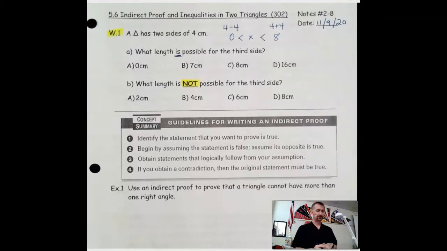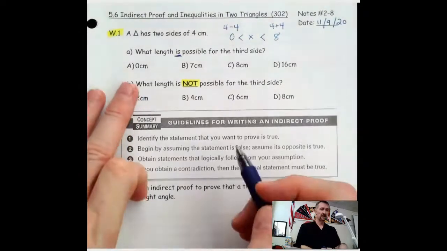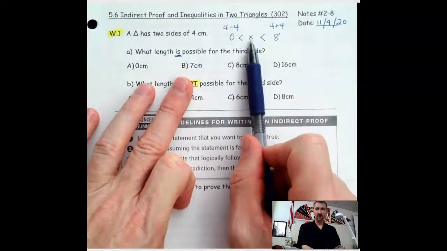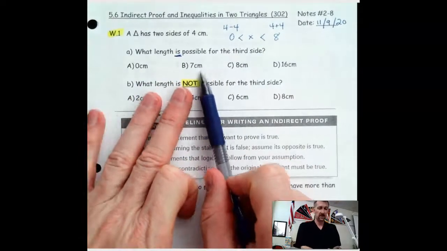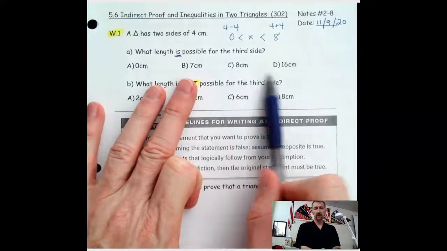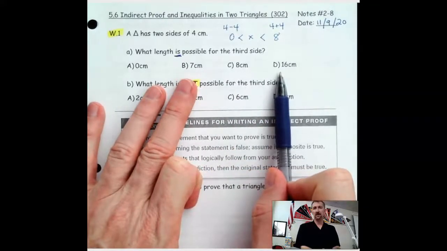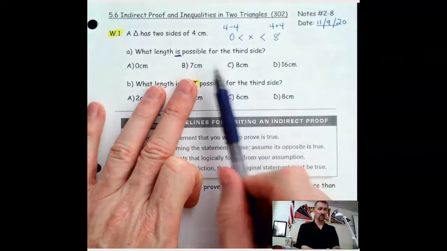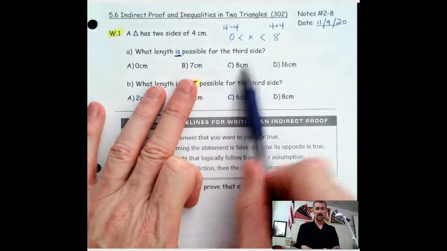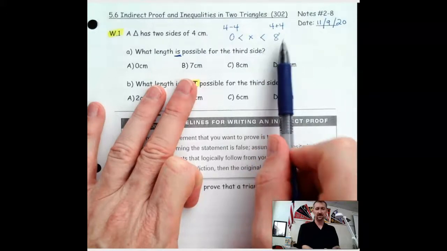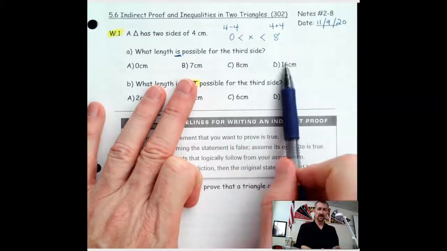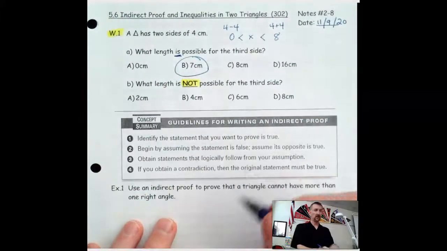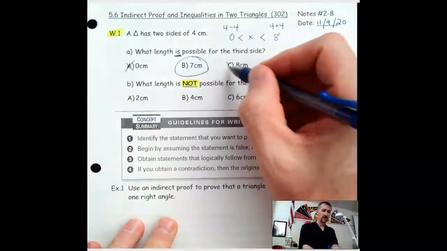So, what length is possible? 0 is not possible. 7 looks good. But on a multiple choice test, when you come up to the answer you think is good, it's still a good idea to check those other two answers because they might give you an idea, or you might say, well, that looks good too, and then you'll think about it some more. So I'm pretty sure B is the answer. C can't be the boundary. It has to be less than the boundary. And D, that's way too big. So the answer is B. Okay, and I could have crossed those off as I was going.